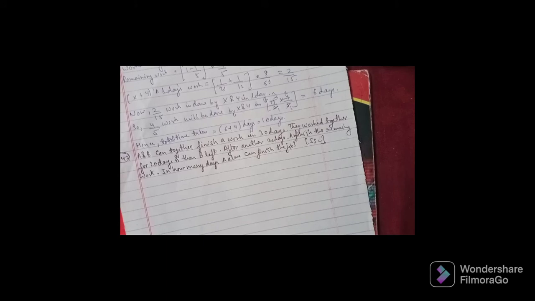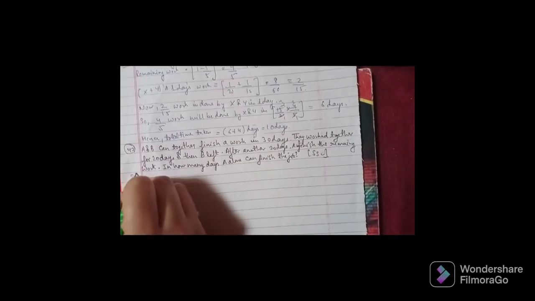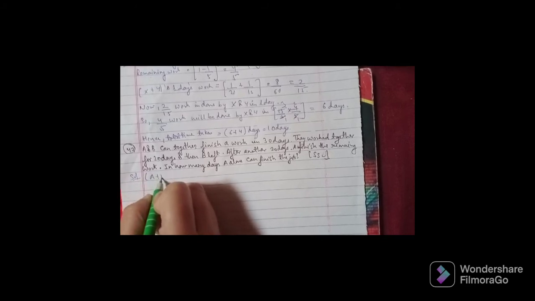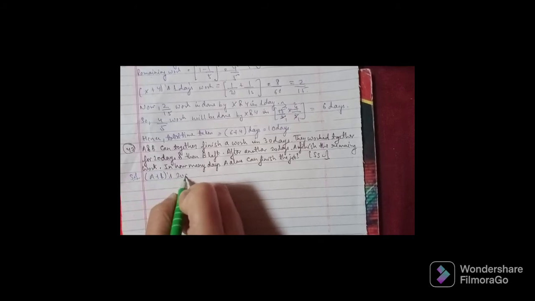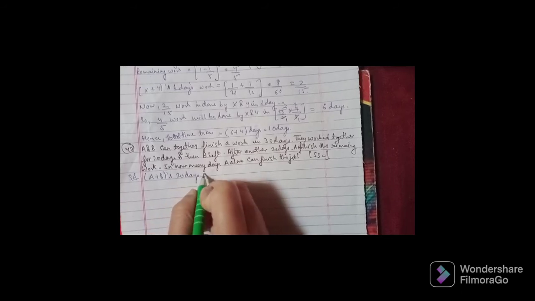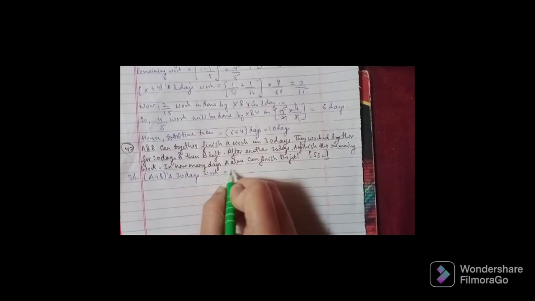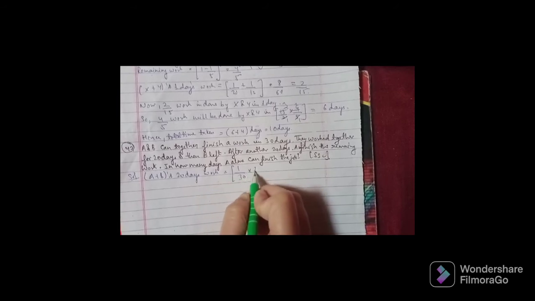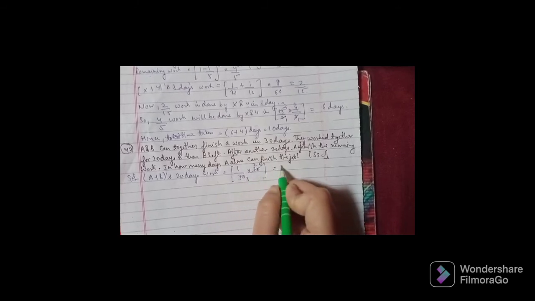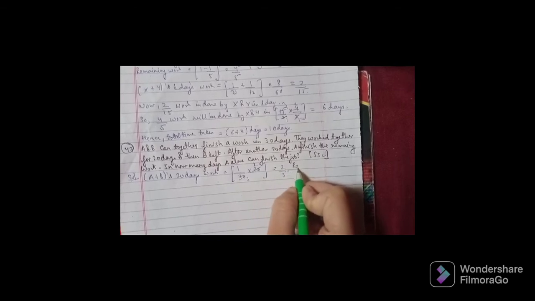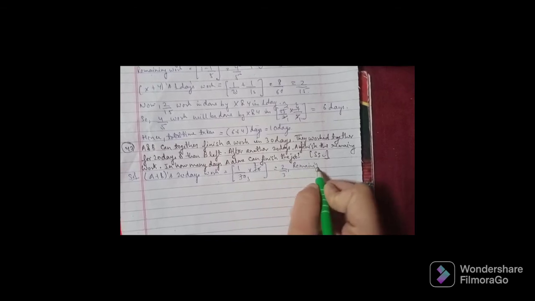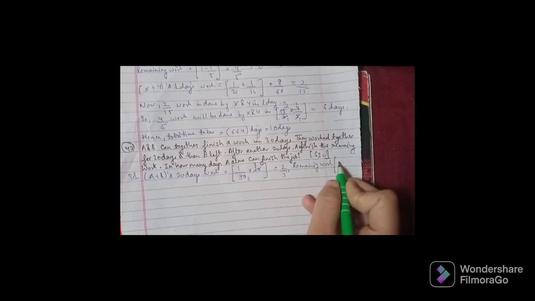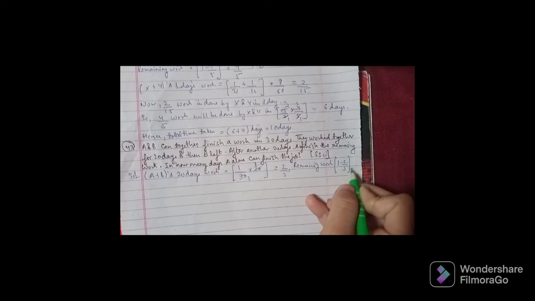That is A plus B's 20 days work, 20 upon 30, it will be 2 by 3. Remaining work, 1 minus 2 by 3 is equal to 1 by 3.